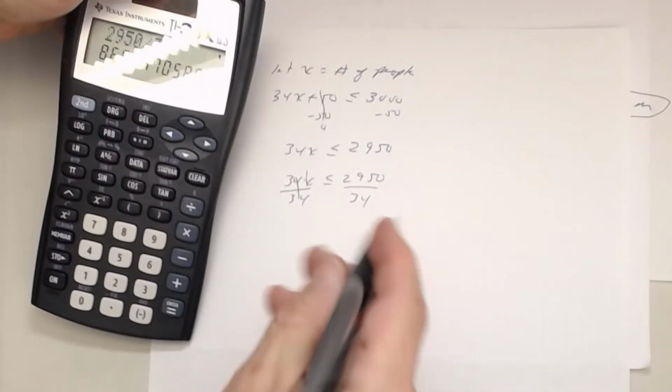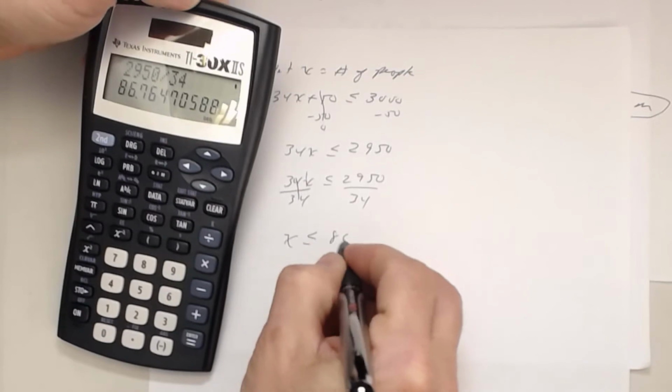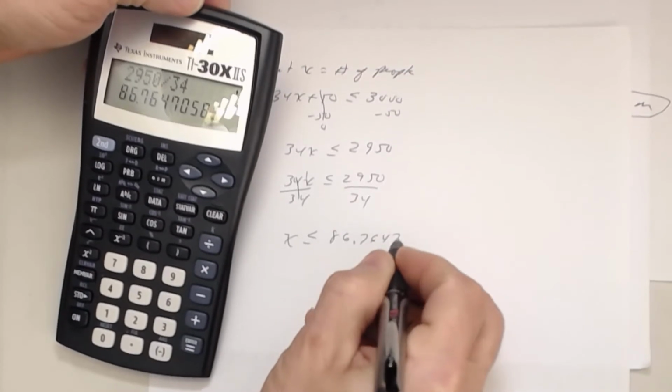Okay, so this says x is less than or equal to 86.7647 and so on, right? That's what the calculator tells me. Remember, what did x represent though? Number of people. But I really want to find what's the maximum number of people I can invite and still stay within the budget.